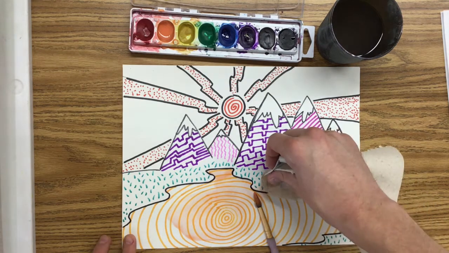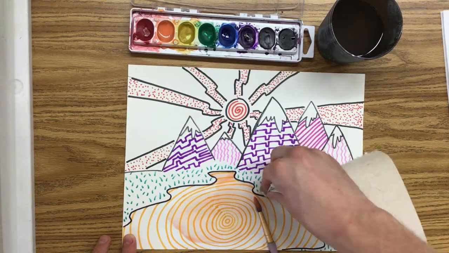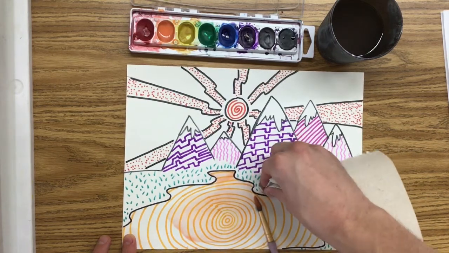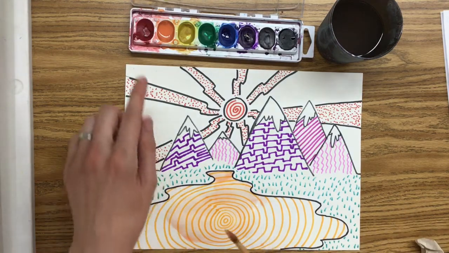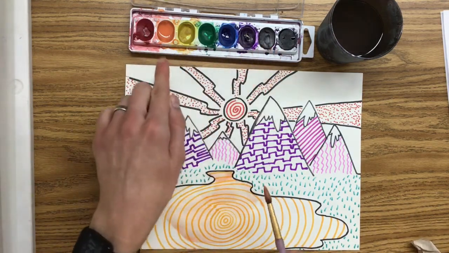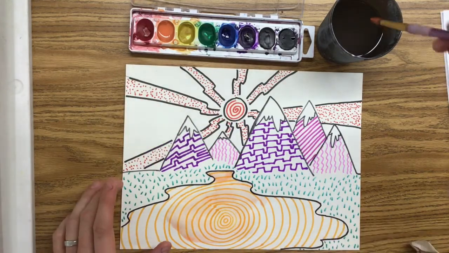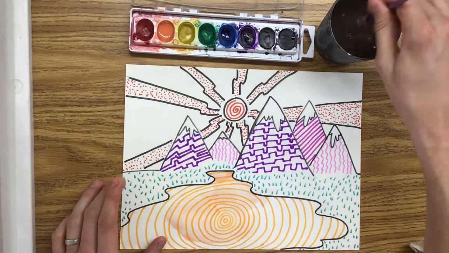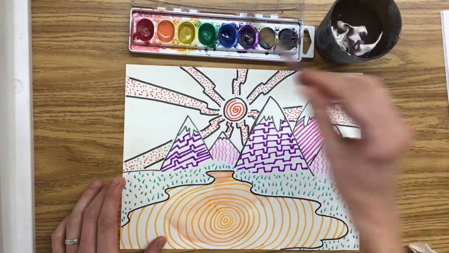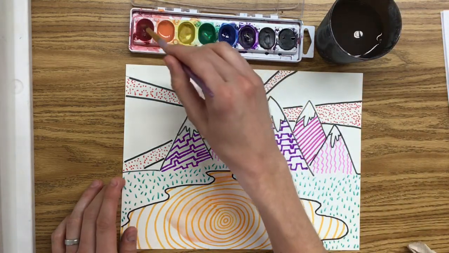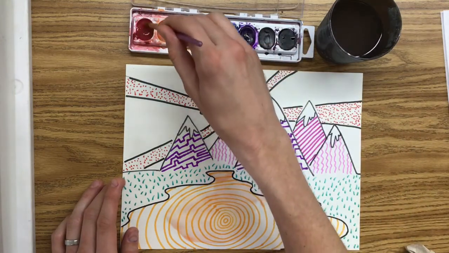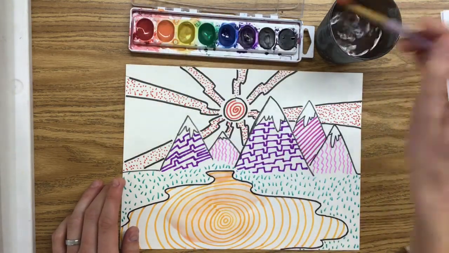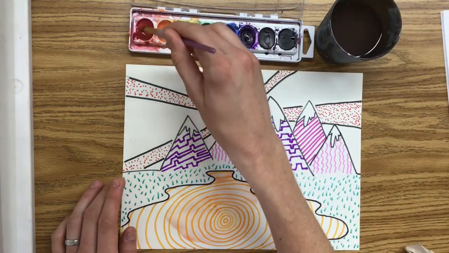So you can blot that away while it's still wet, and some of the color will remain, but that will make it a lot easier for you to paint over it later. I do not allow students to mix colors in the tray. So anytime you change colors, you give your brush a bath in the cup, and then you take a brand new color. However, it is totally fine to mix colors on the paper.